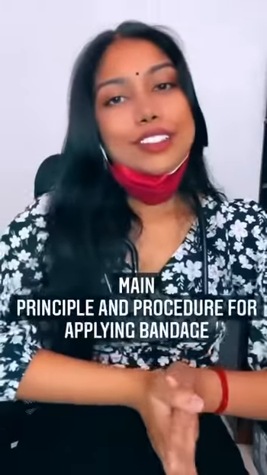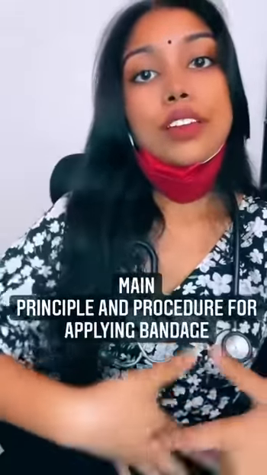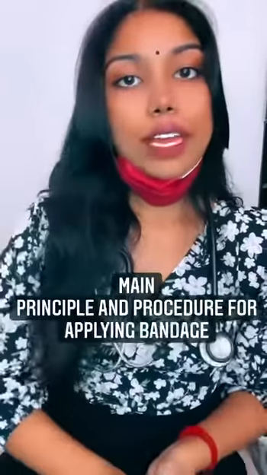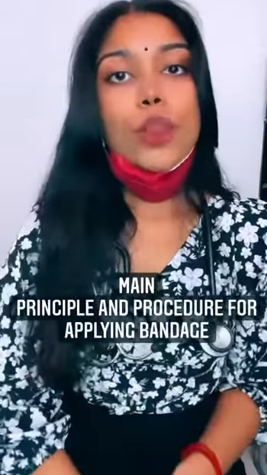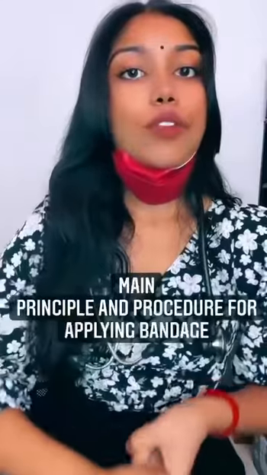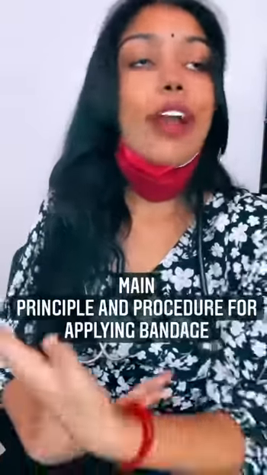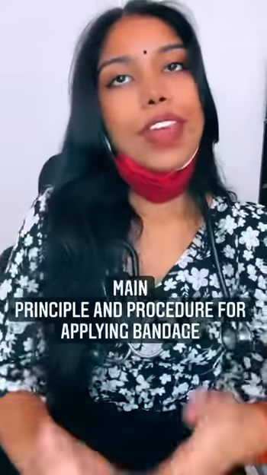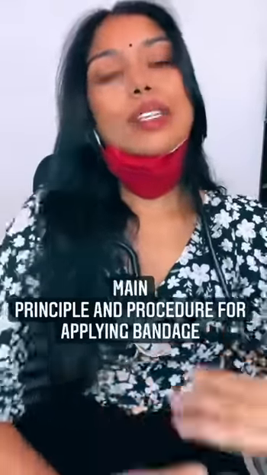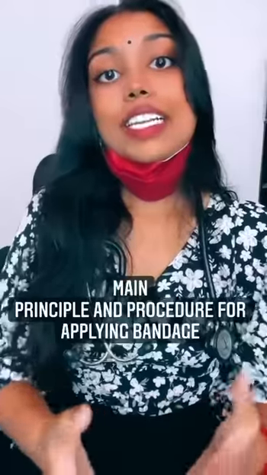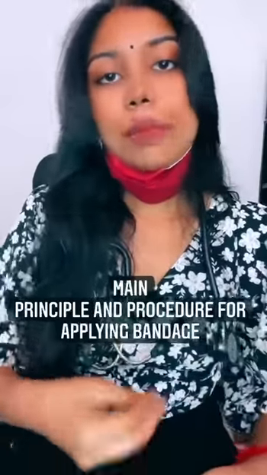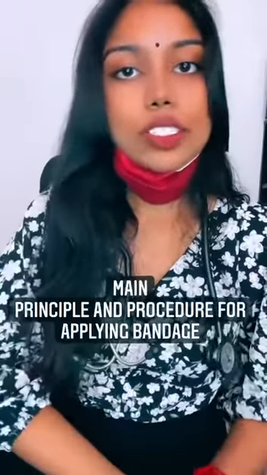Before we go into the practical part when it comes to the circular bandage and also the figure of 8 bandage, we must always know the principle and the procedures for applying bandage, as in the main overall principle, which is a repetition for every single technique except for the end part where the bandage applying technique is different. But this is general for every single bandage applying session and procedure.